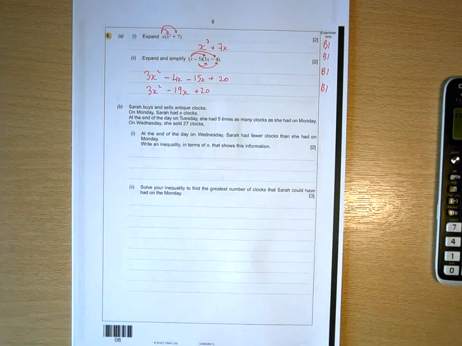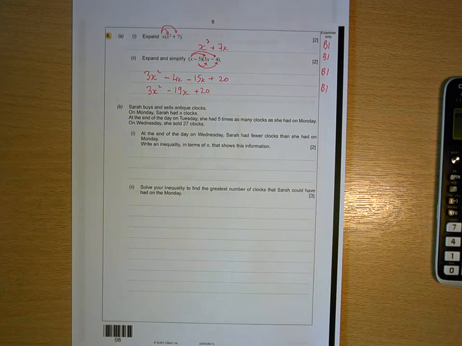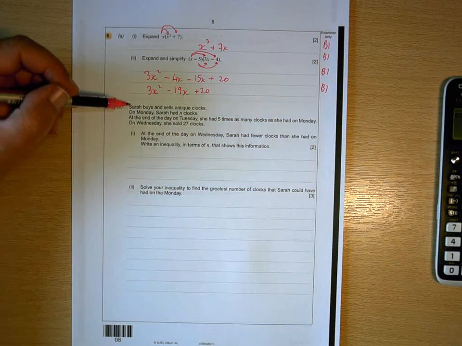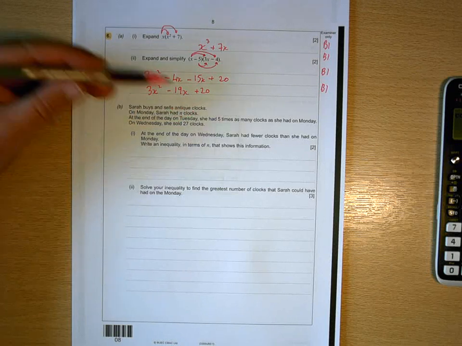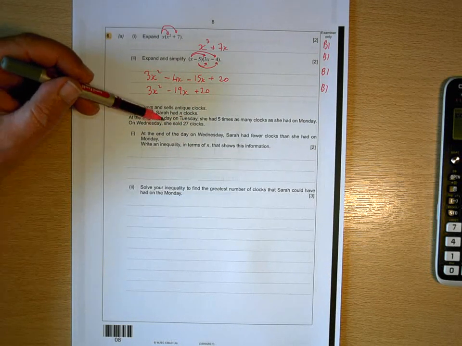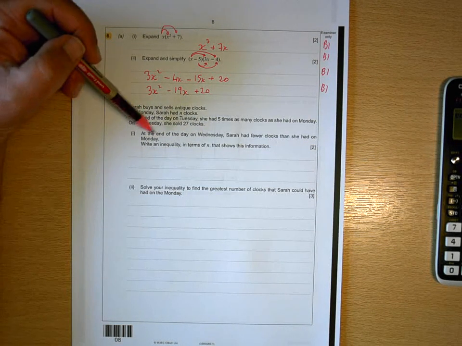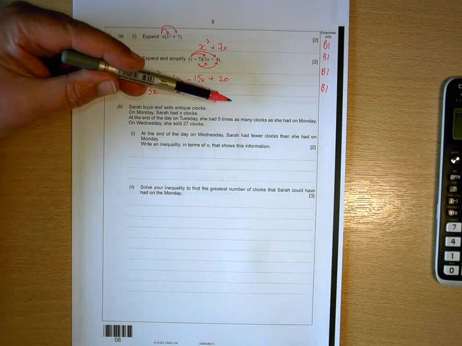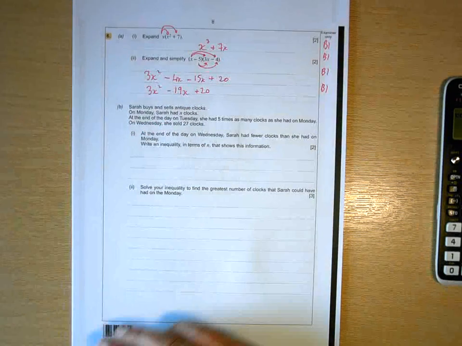Part B. Sarah buys and sells antique clocks. On Monday, Sarah had N clocks. At the end of the day on Tuesday, she had 5 times as many clocks as she had on Monday. On Wednesday, she sold 27 clocks. At the end of the day on Wednesday, Sarah had fewer clocks than she had on Monday. Write an inequality in terms of n that shows this information.